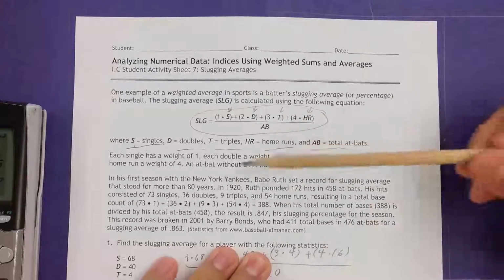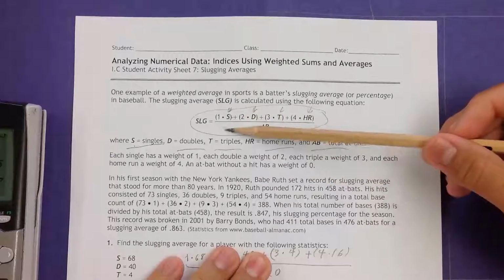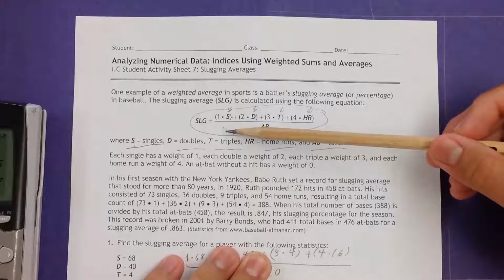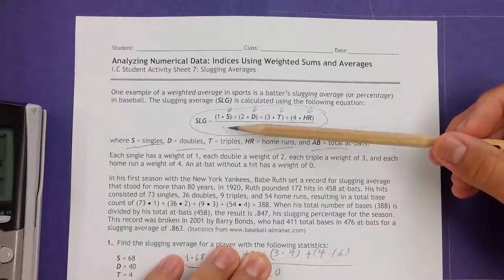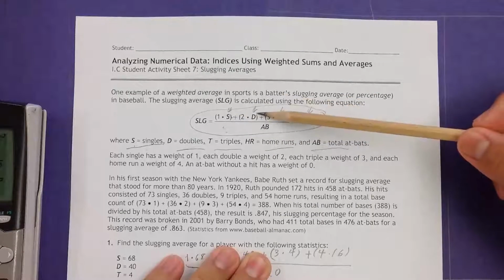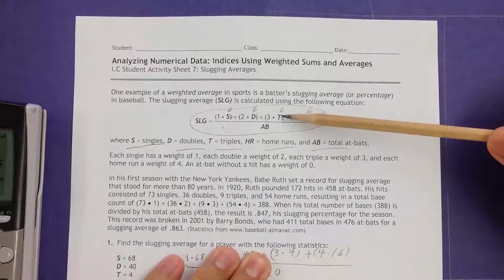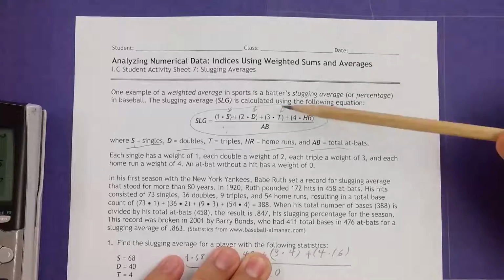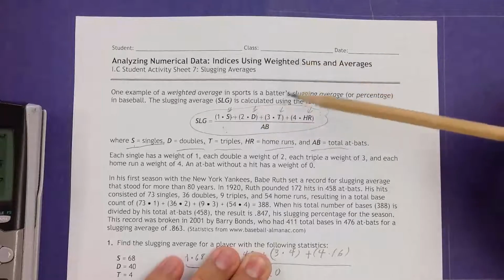Basically, if a baseball player goes to bat, hits the ball, they throw it, and he gets on to first base, that counts as a single. If he gets on to second base, that counts as a double. Triples, of course, third base, and if he does a home run, that counts as 4. So it's just multiplying those numbers together.